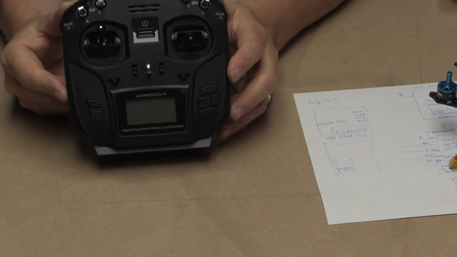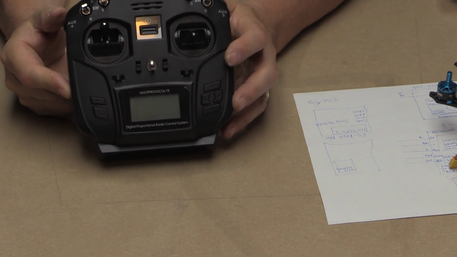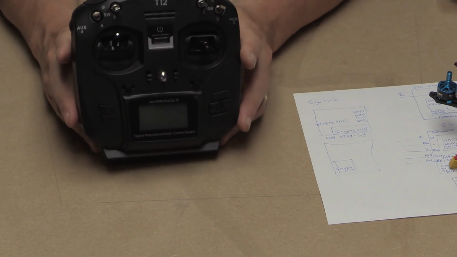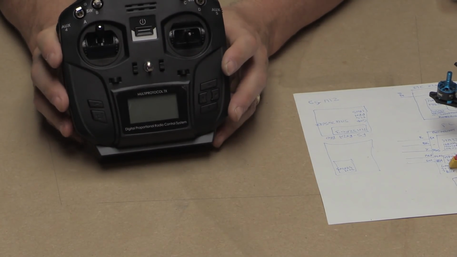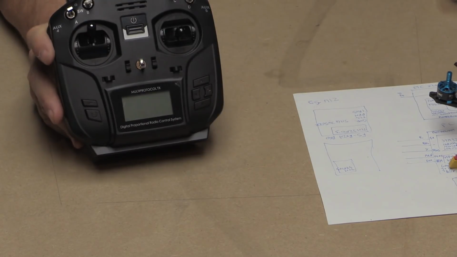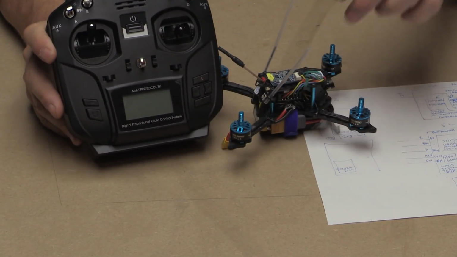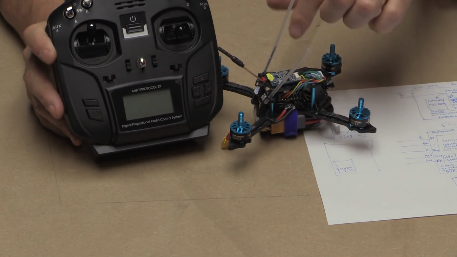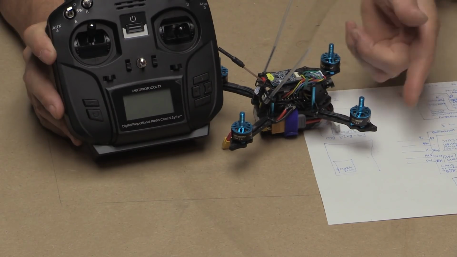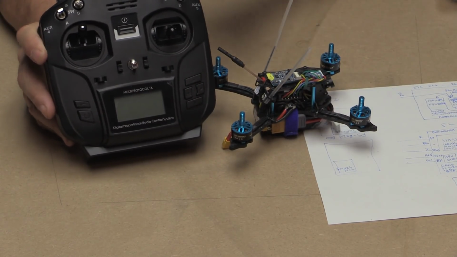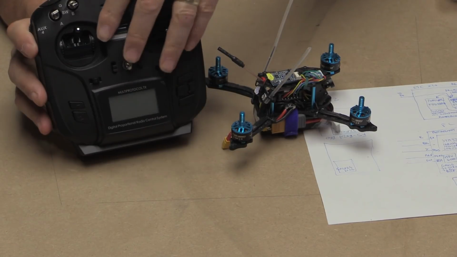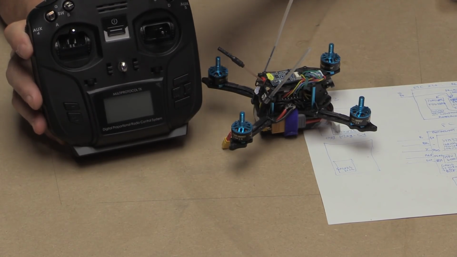As I said, I'm not going to do a full review or walkthrough of this right now. What I have to do is set it up to use FrSky, and then bind it to the receiver here so that I can control this model. Once I've done that, I can check that the motors are turning correctly. I'm going to leave this transmitter in its default mode as far as tuning and curves are concerned, just to see what happens with it.